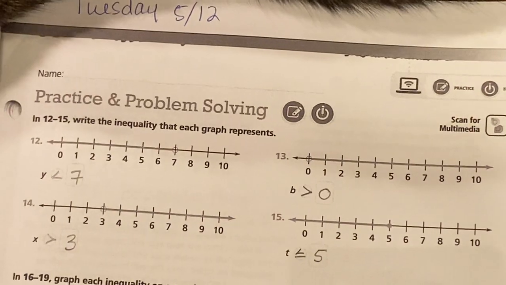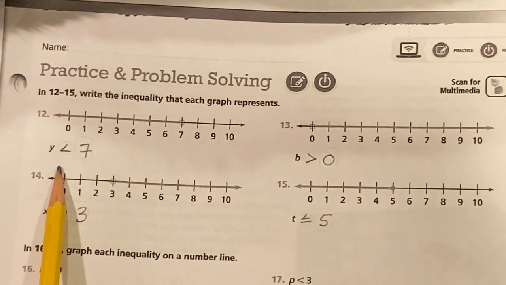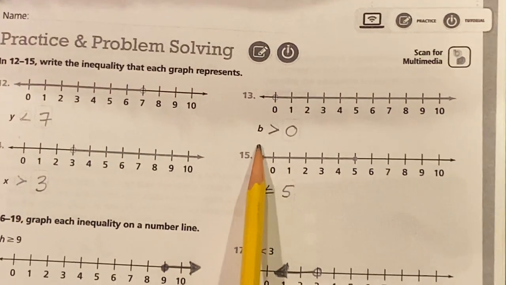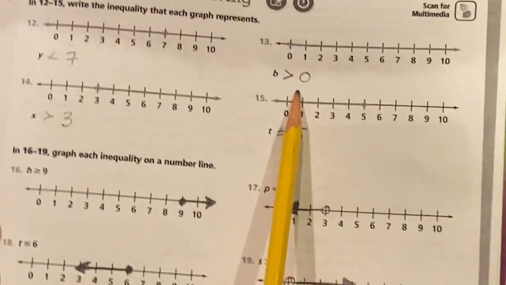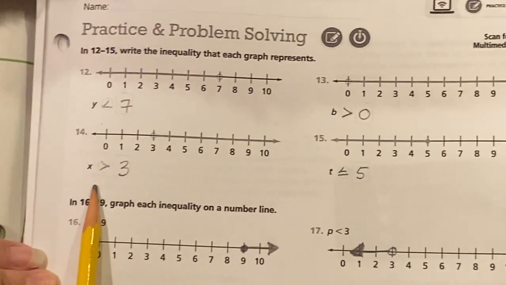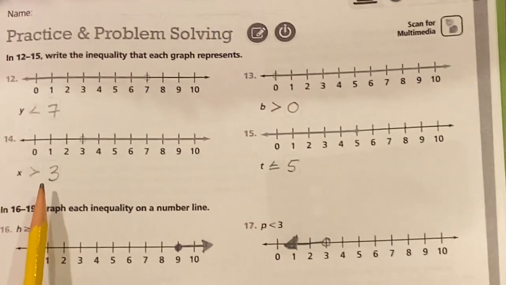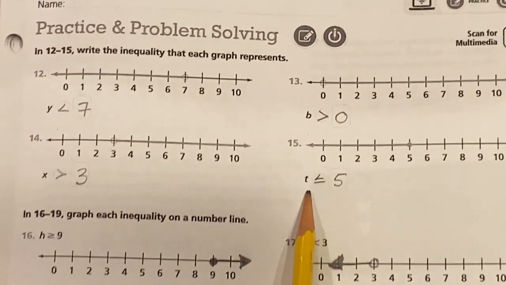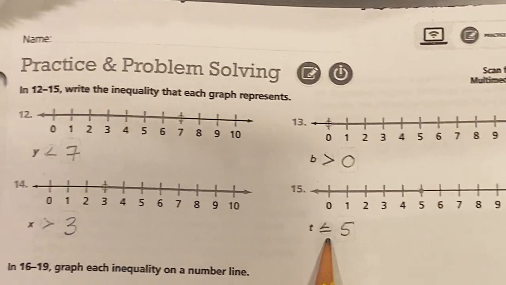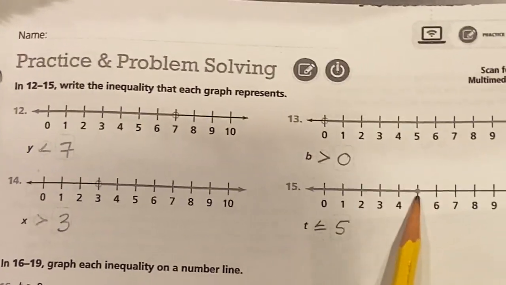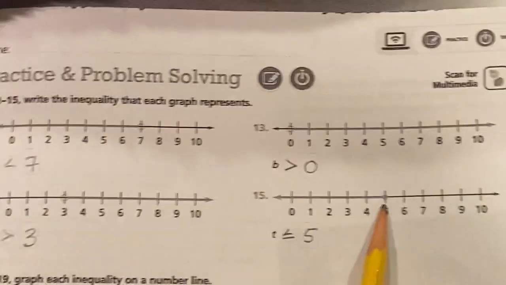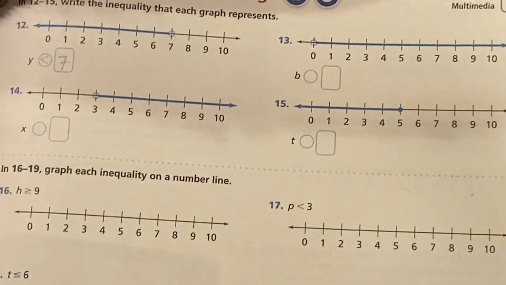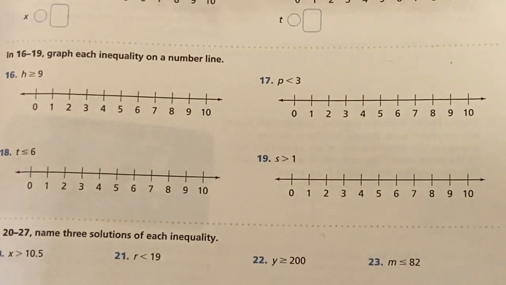All right, so we already did that one. y is less than 7. For this one, b is greater than 0. For number 14, x is greater than 3. And for number 15, t is less than or equal to 5 because that circle is filled in. Okay, let's look at 16 through 19.